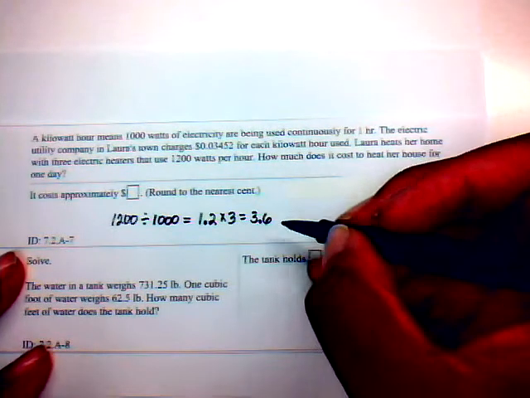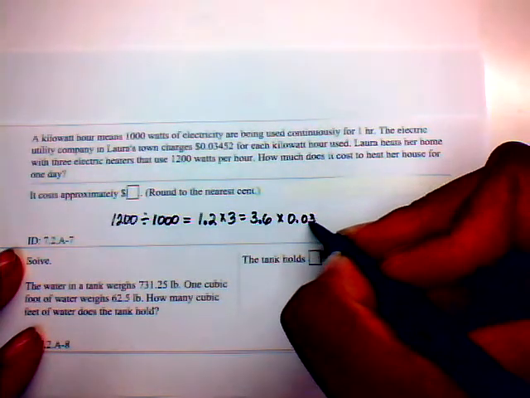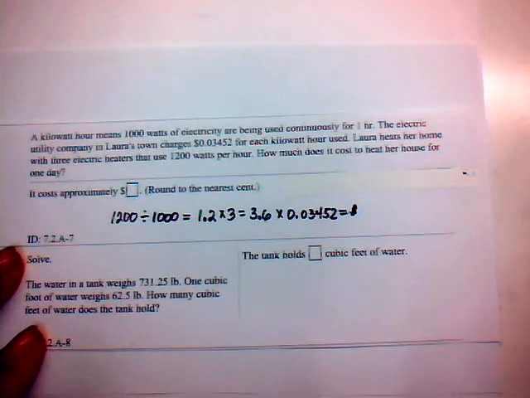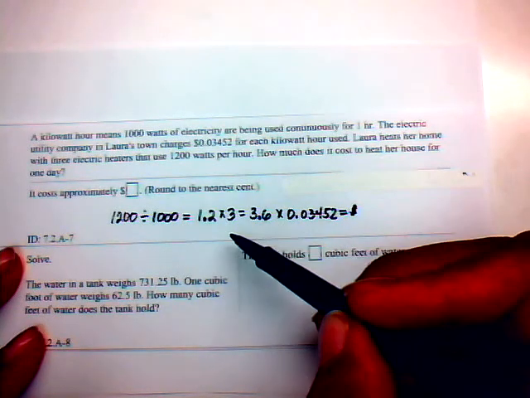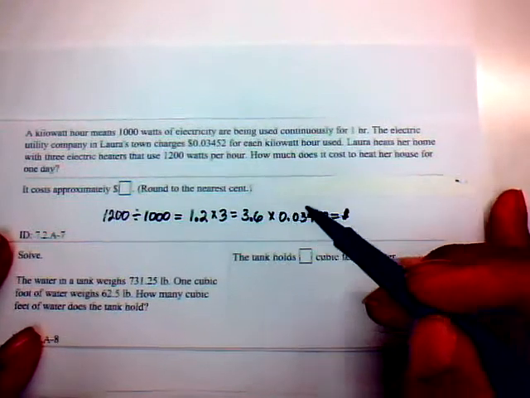And then that's going to be multiplied by 0.03452. So 3.6 times 0.03452. That's 1.2, then there's 3 electric heaters, that's going to be 3.6 kilowatts per hour.